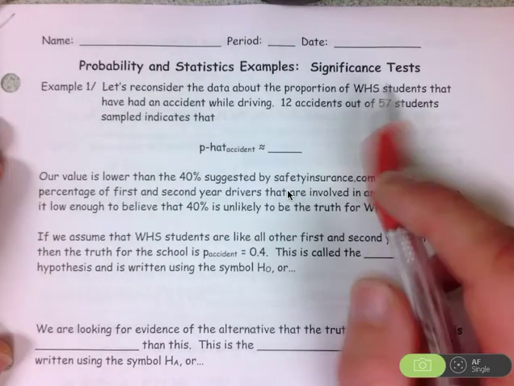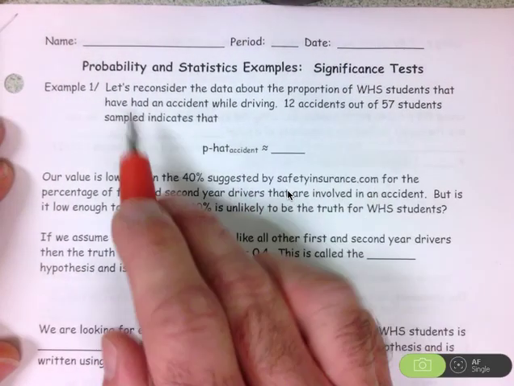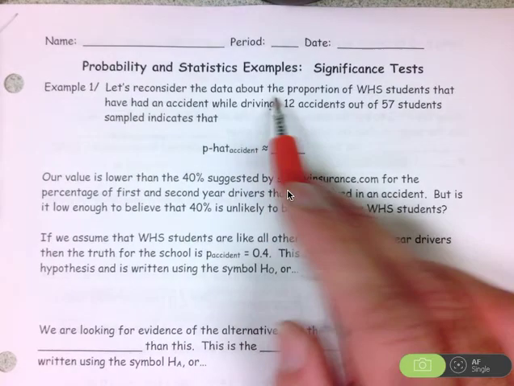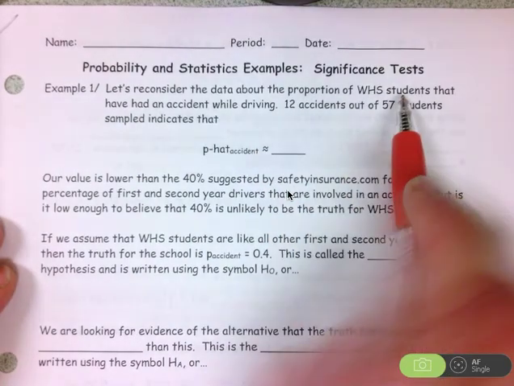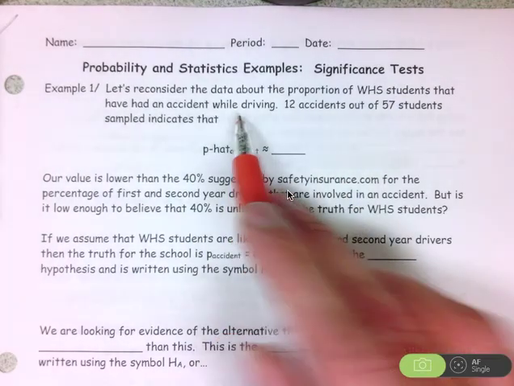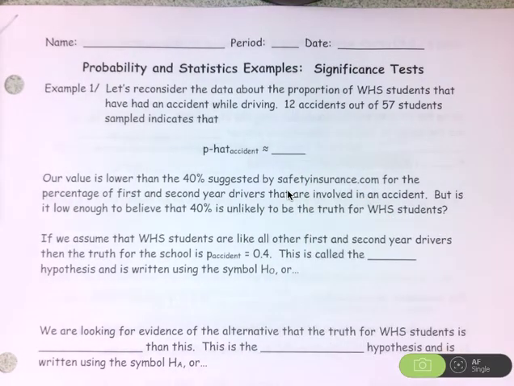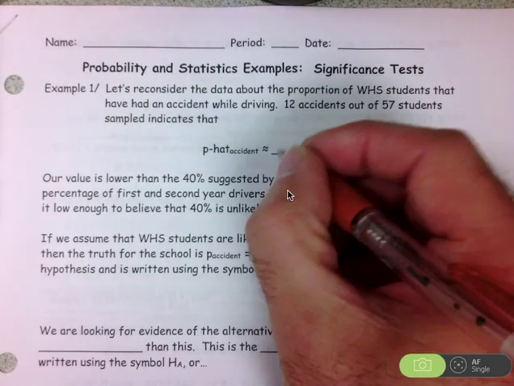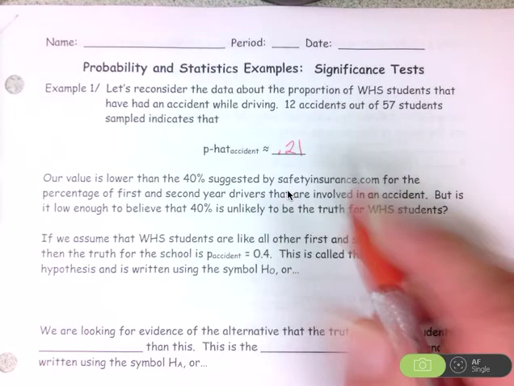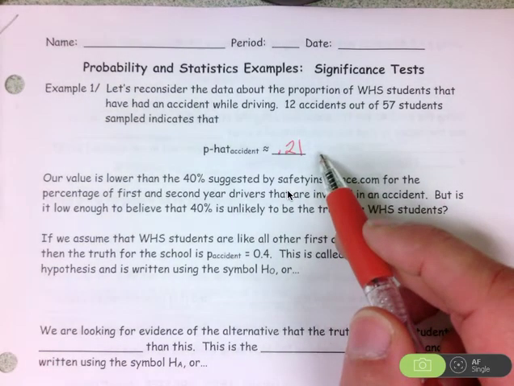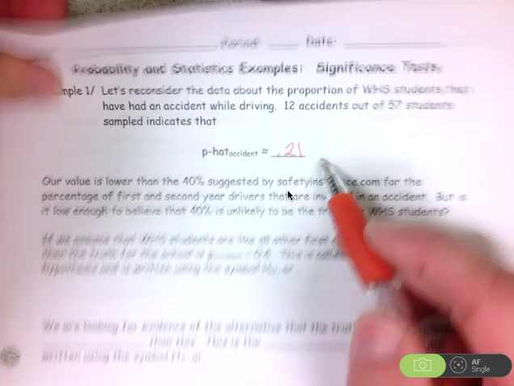So this is called a significance test. Let's reconsider our data about the proportion of WHS students that have an accident while driving. We already calculated this for the confidence interval. 12 out of 57 is 0.21. So 21% of students surveyed randomly had an accident while driving.